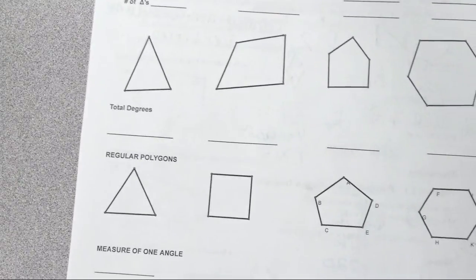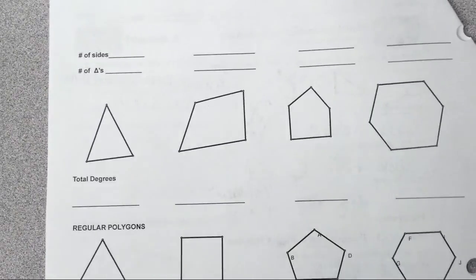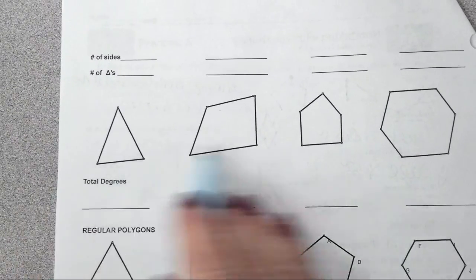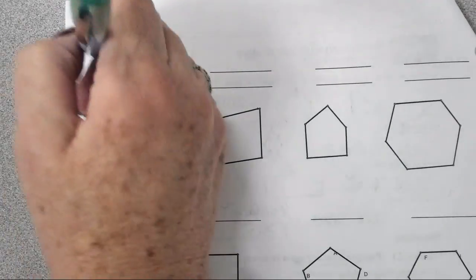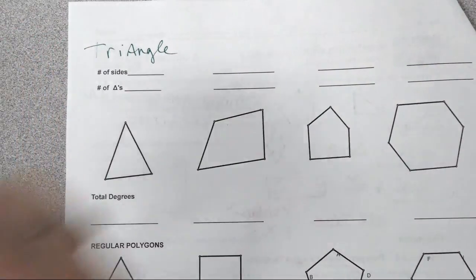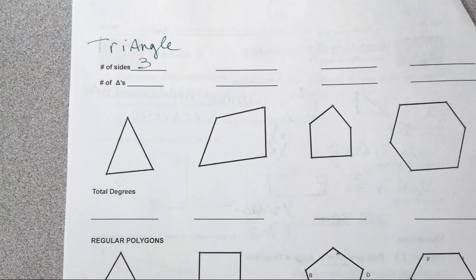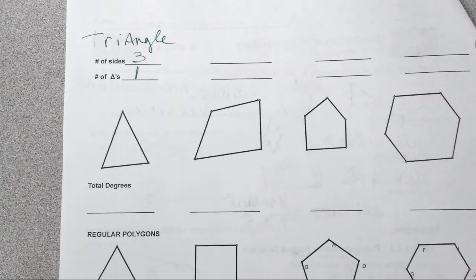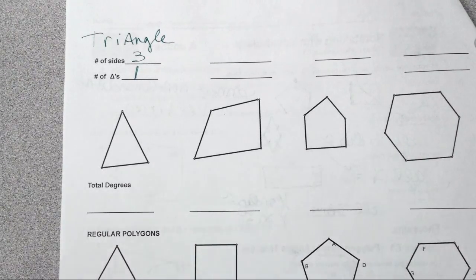Okay, so let's take a closer look at those two formulas. Those are on the front page, but I think you're going to find this page is more helpful. So we'll just go through and look at some of the basic polygons. We'll start with a triangle. Triangle has 3 sides. Next question seems kind of weird right now, but it'll make sense later. How many triangles? Obviously 1. And total degrees. Well, we already know in any triangle we have a total of 180 degrees.